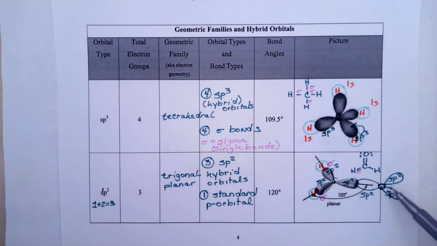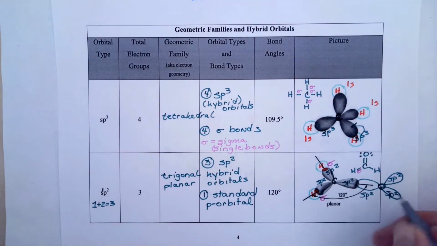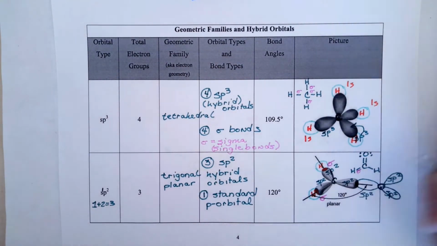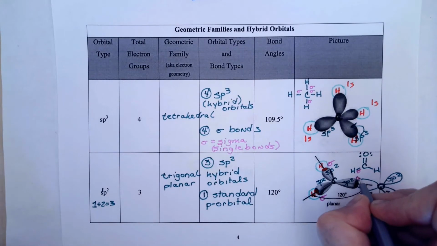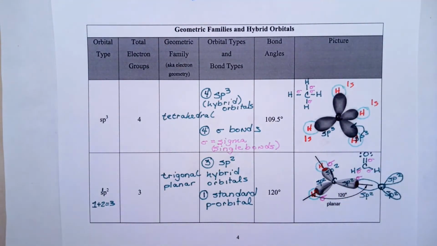So we have carbon with sp squared, oxygen with sp squared. There's the first bond between carbon and oxygen. That first bond is still a sigma bond. So in the formaldehyde, we have 3 sigma bonds.